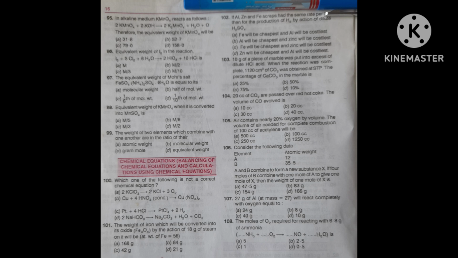Only then can you tell the answer. I will tell the solution. How will you solve? How will you get the correct answer? That I will tell you now. Okay.